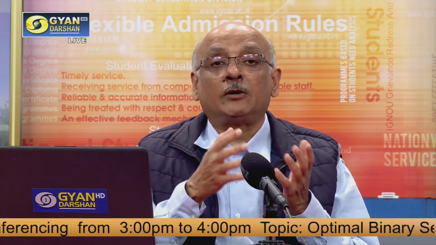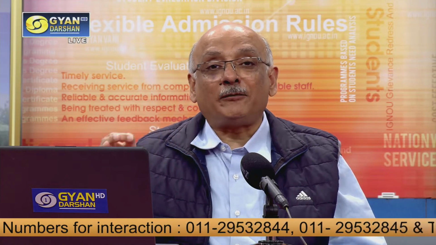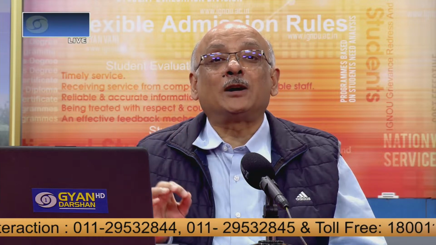Well, an optimal binary search tree is the one which minimizes your overall searches within the tree. What does it mean? You may be doing various searches in a binary tree. For example, in the binary tree which we were discussing, you may be searching for 30, 20, 25, 40, 50, 60, any key within that particular tree.